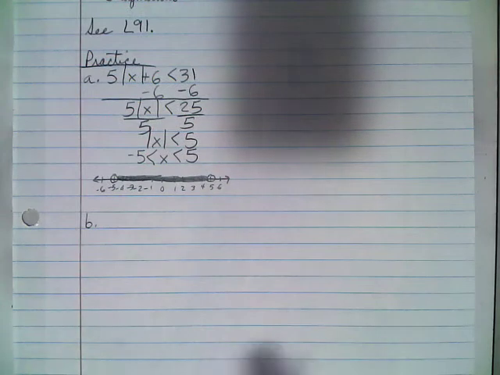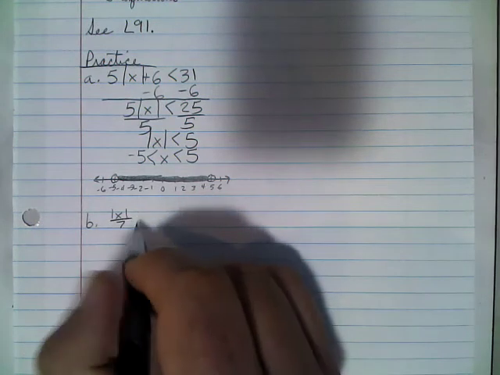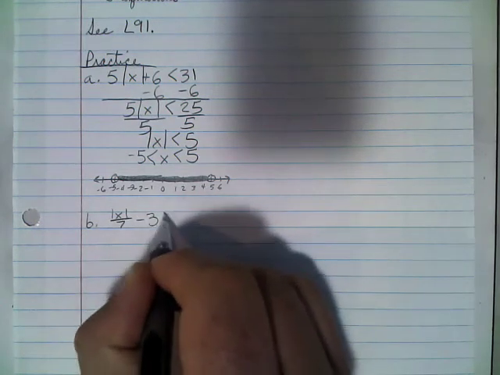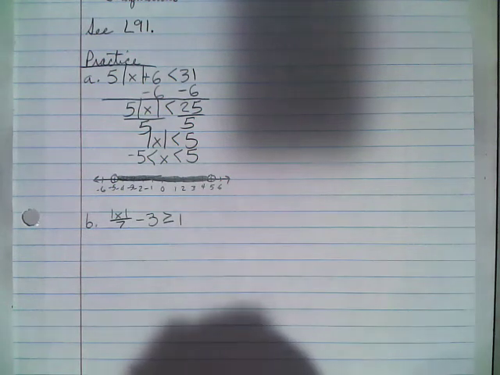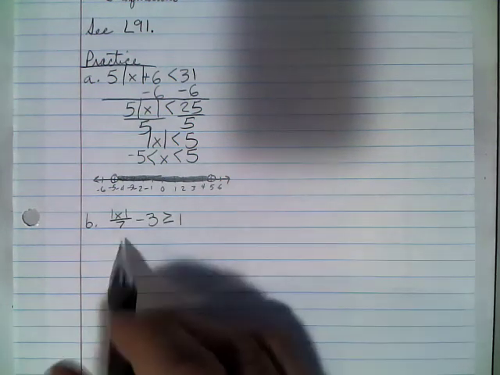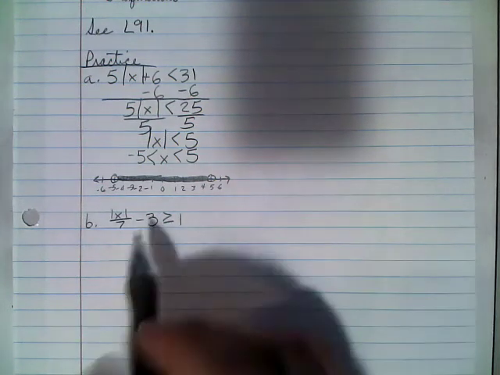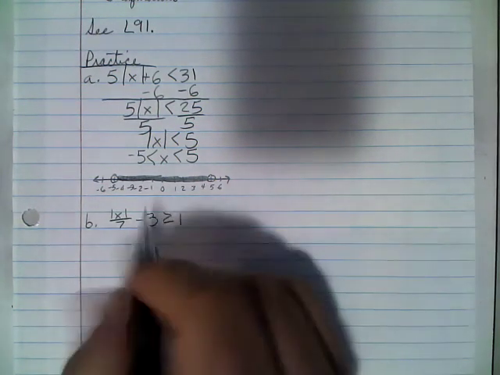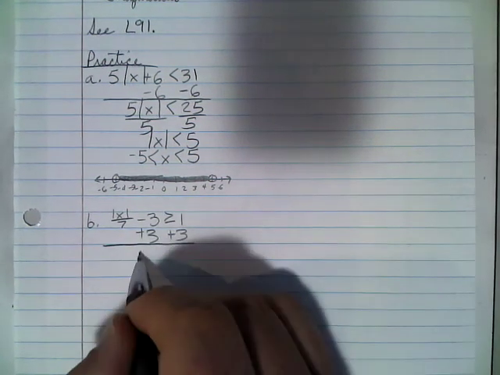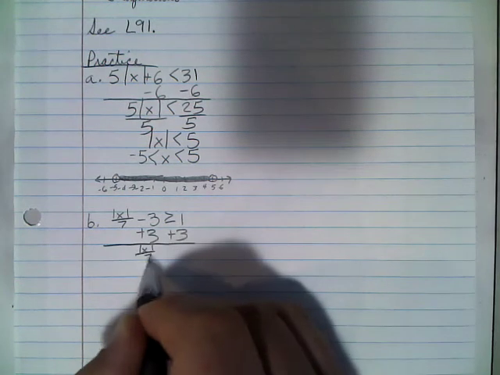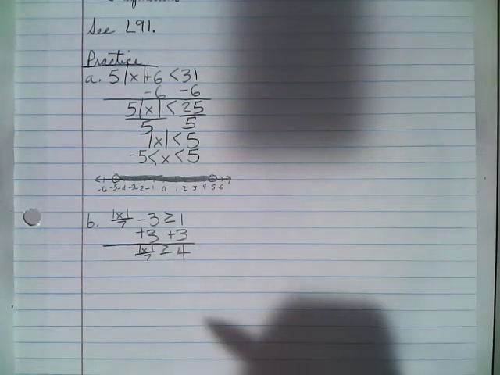Moving on to B. B has the absolute value of x over 7, and then minus 3 is greater than or equal to 1. So again, we're going to take care of everything outside of the absolute value first. So the minus 3 and the divide by 7. So I start by adding 3 to both sides. So then the absolute value of x over 7 is still greater than or equal to 4 now.